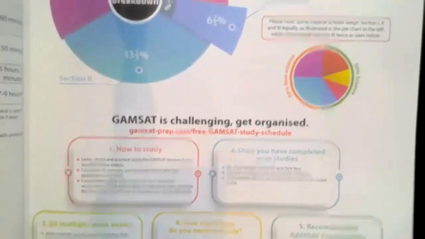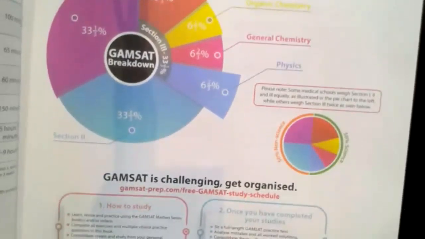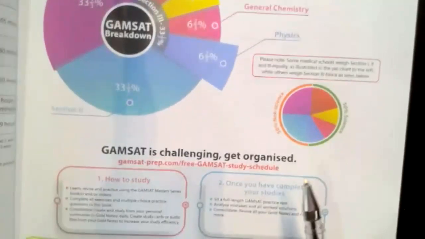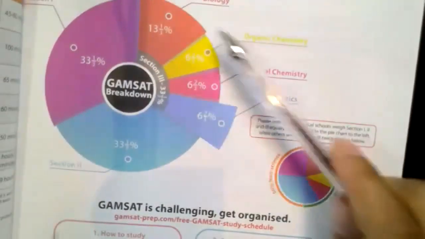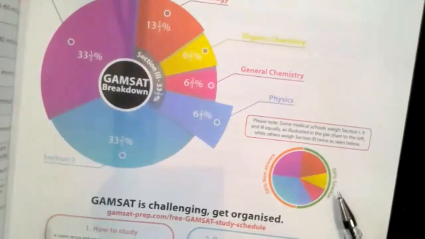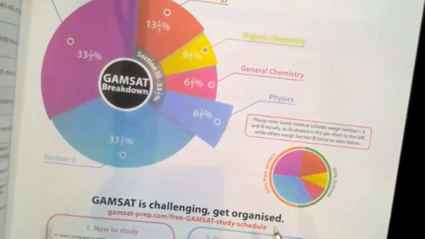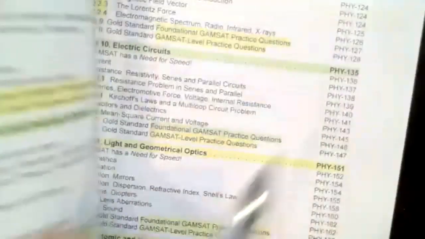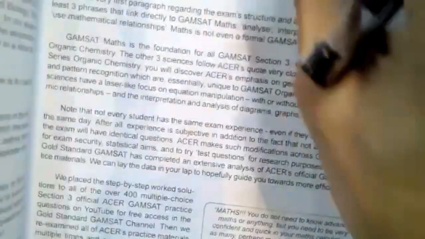So this is approximately 20% of your Section 3. And of course, Section 3 is 1/3 of your exam. And depending on which program you're applying to, 1/3 might be 1/3 of your score, or it might be half of your score, where 50% of your score is science and 50% is non-science. Depends on where.